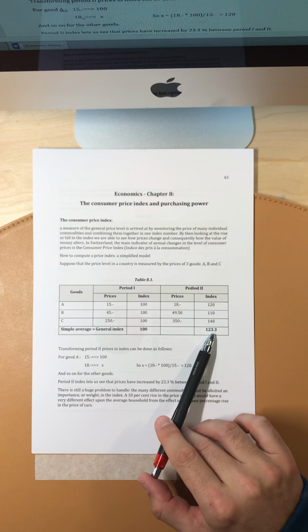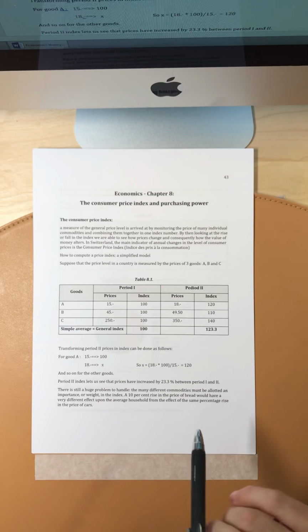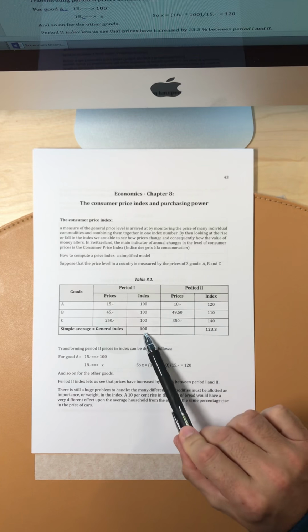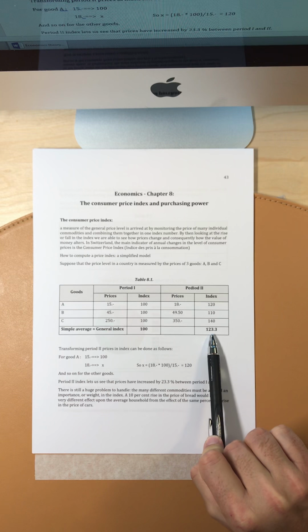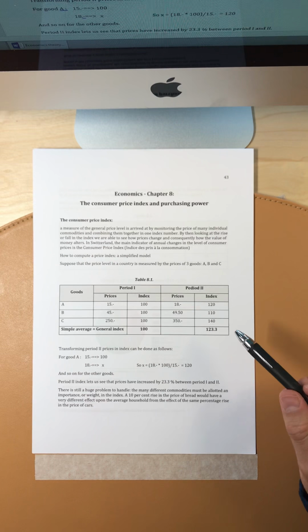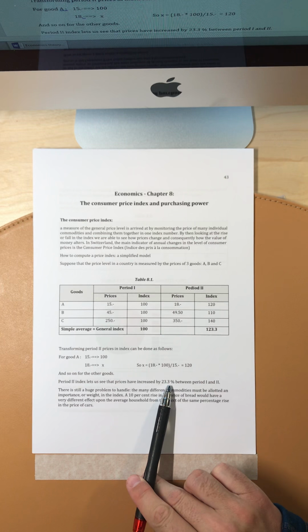So we can conclude that the prices of all goods in this very special country with only three goods, the index goes from 100 to 123.3, so we face an increase of 23.3%. But as we already saw, it's an increase of 23.3%, but there is a big problem.